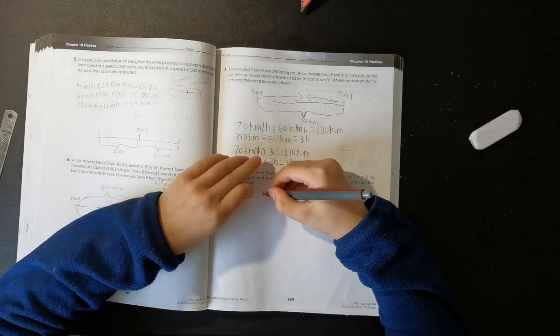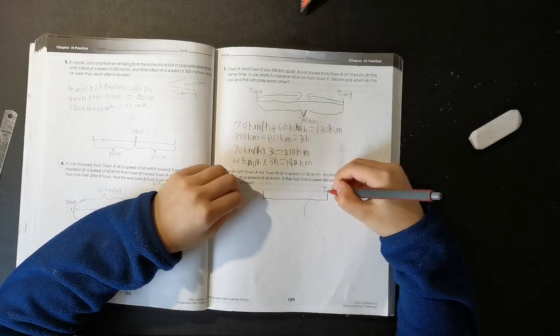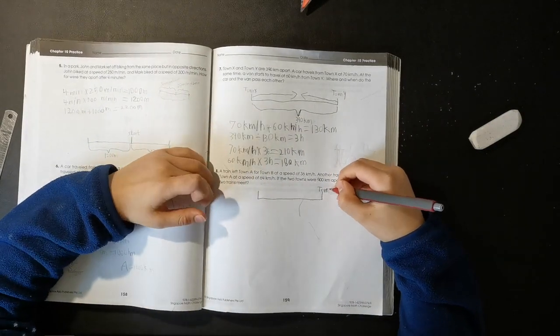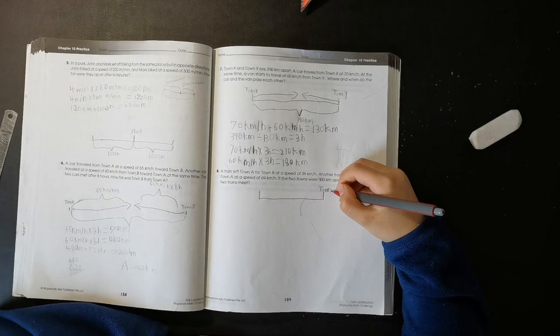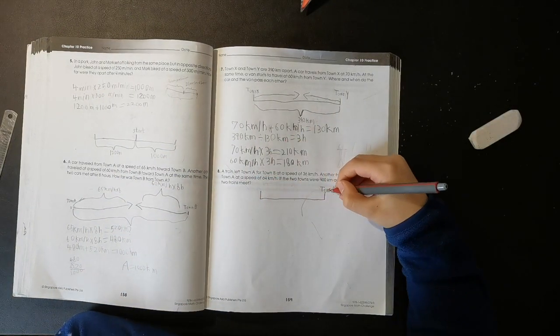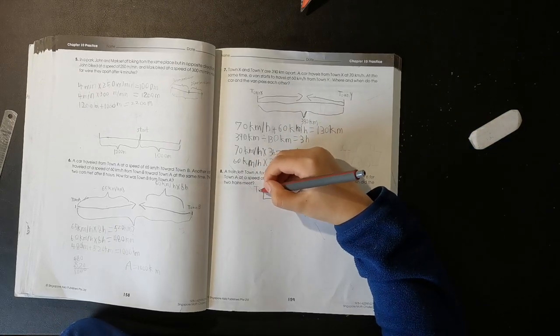Well, I'll just quickly draw a diagram in case you still don't understand. But I hope you do. Town B and Town A.